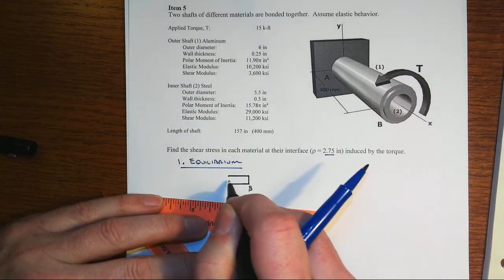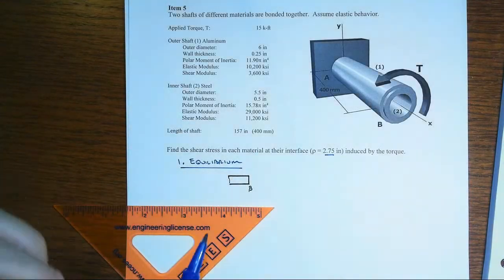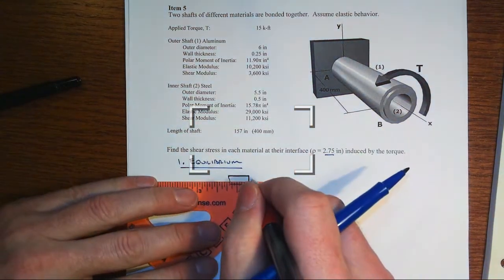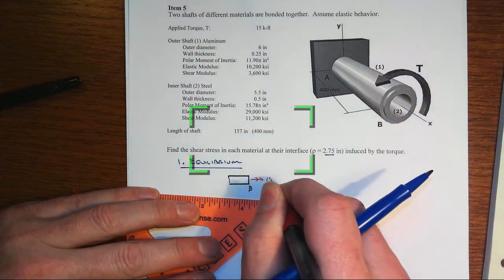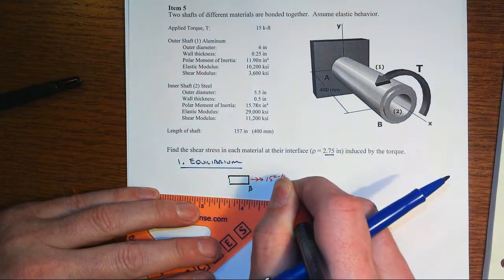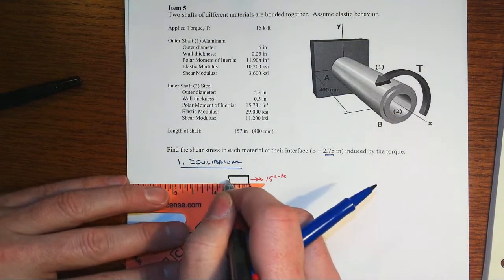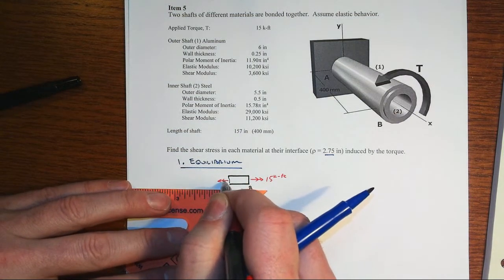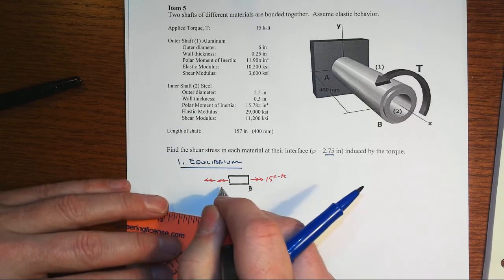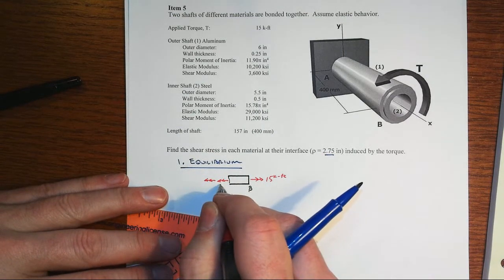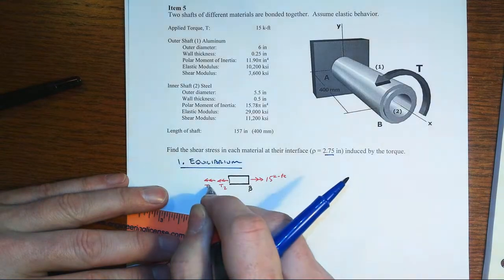Here's point B to the right, and we've got our applied torque of 15 kip-feet, and then a resisting torque. Notice the outward positive normals for the unknowns, T2 and T1.